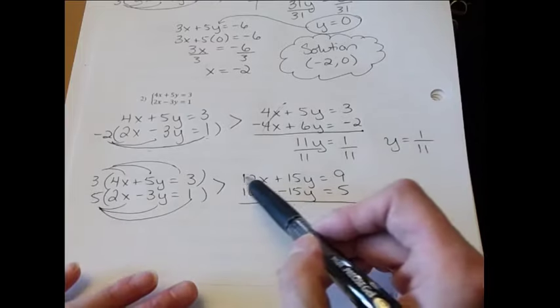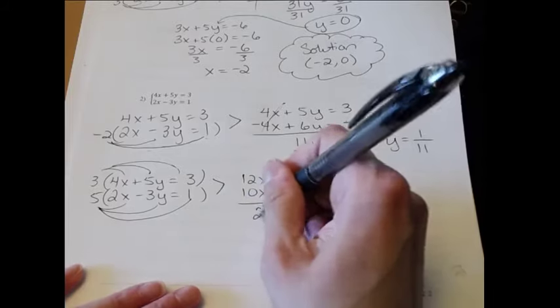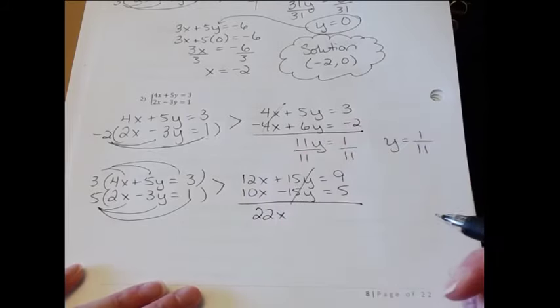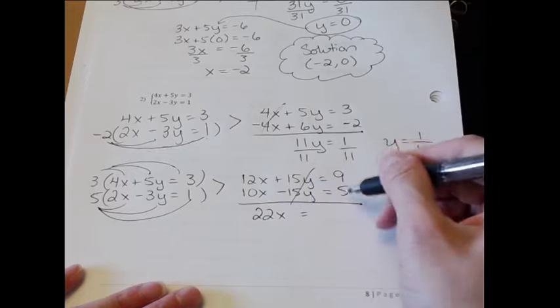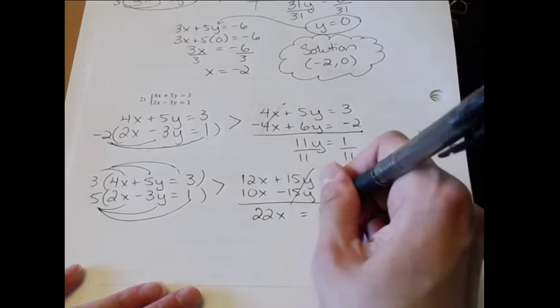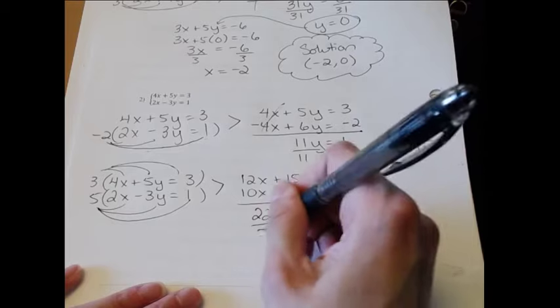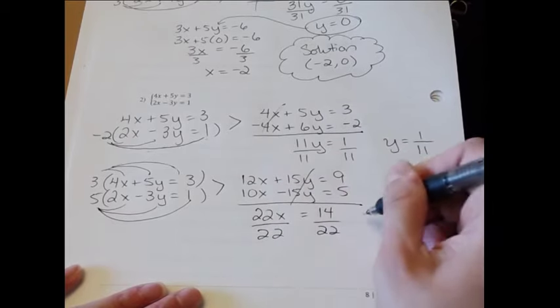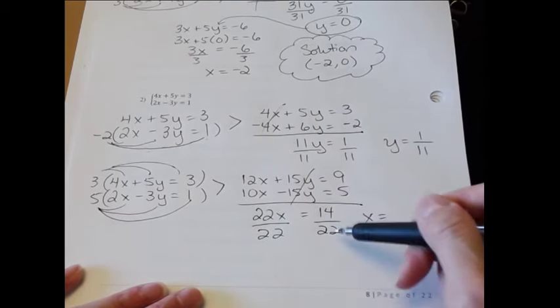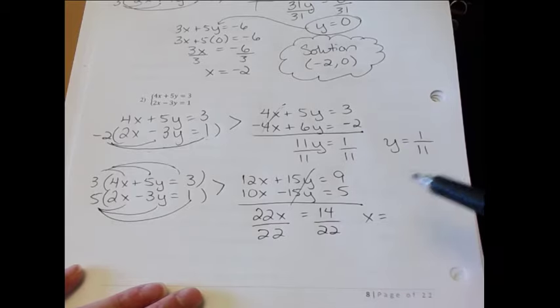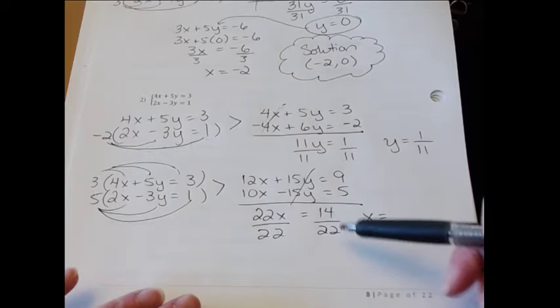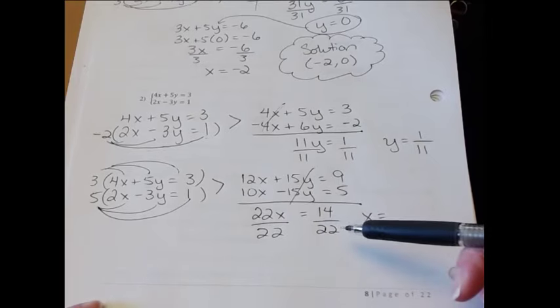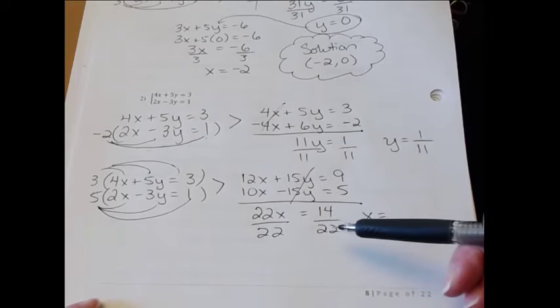They're both positive. 12x plus 10x is 22x. Those are gone. These are both positives. 9 plus 5 is 14. Divide by 22. And you get that x is equal to, and you're never going to leave it like this. I know for a fact that all of you that are seeing this fraction are saying to yourselves, wait a second, I can reduce that.